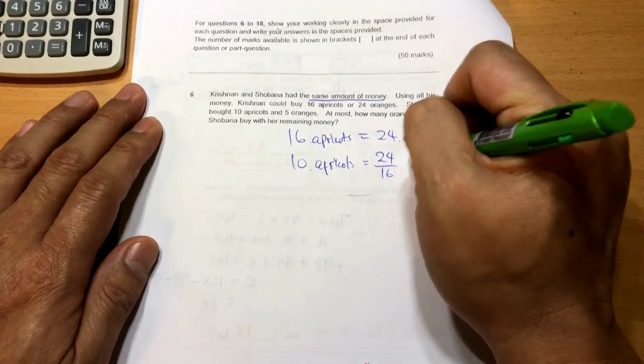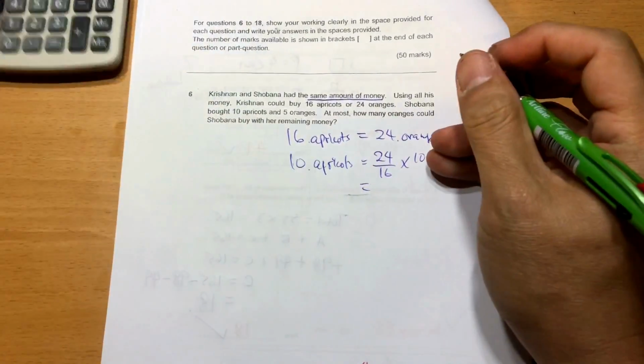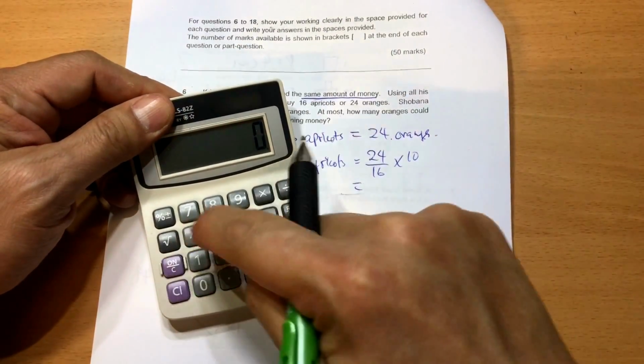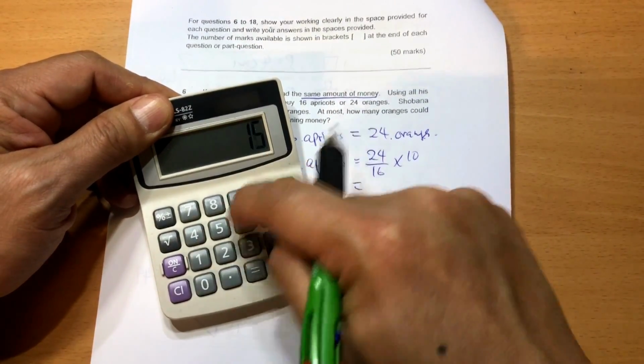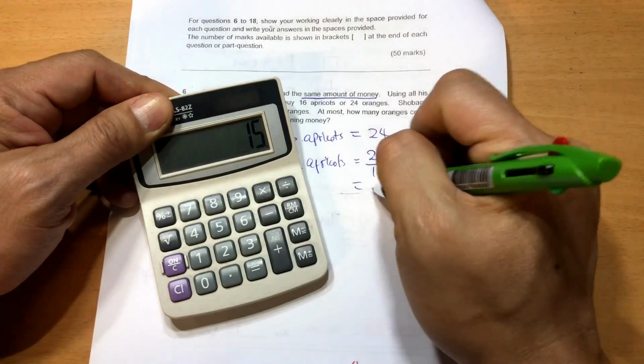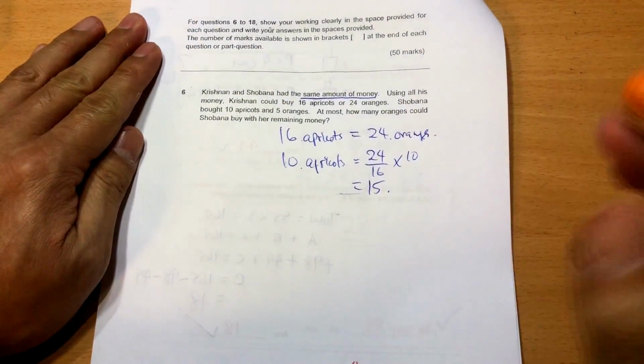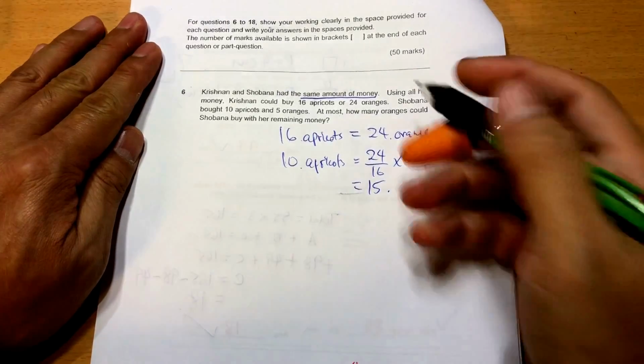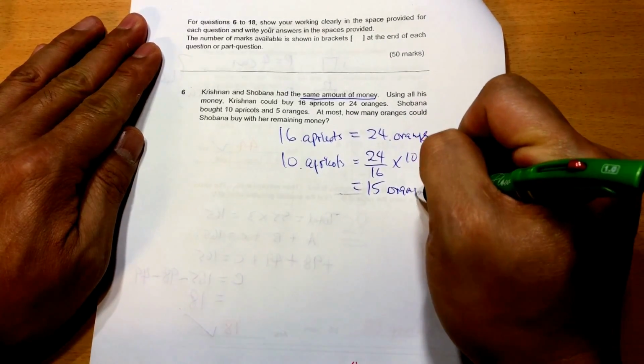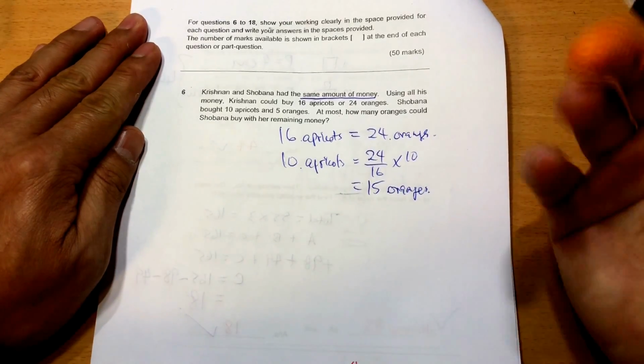Let's do a very quick calculator check here. 24 divided by 16 times 10, and that's 15. So 10 apricots is worth not dollars, but 15 oranges. So that's the currency that we're using here, oranges.